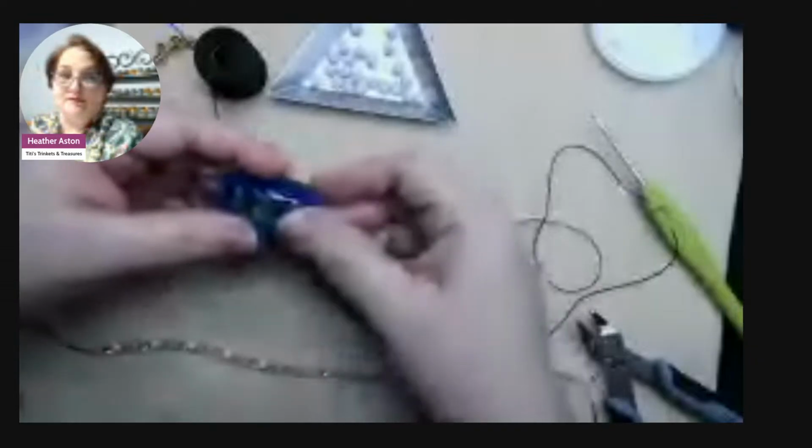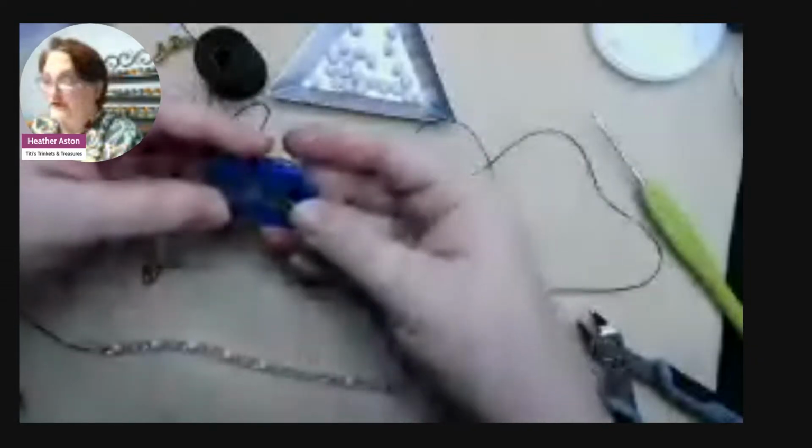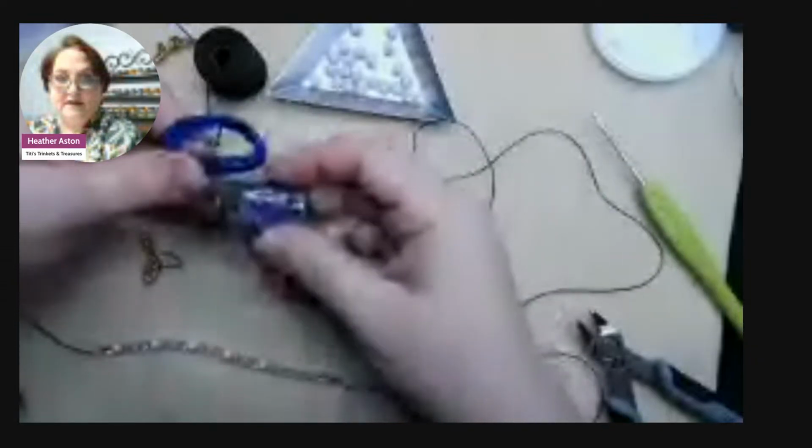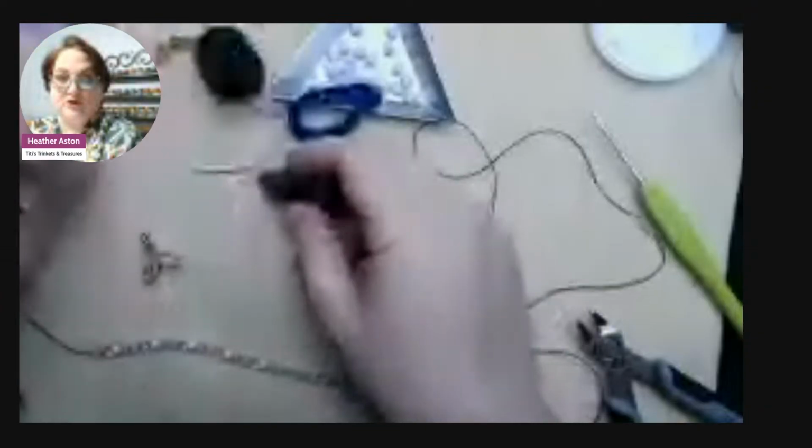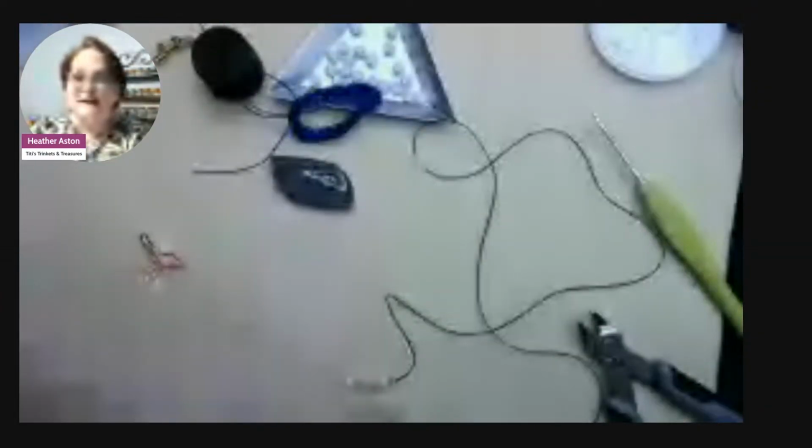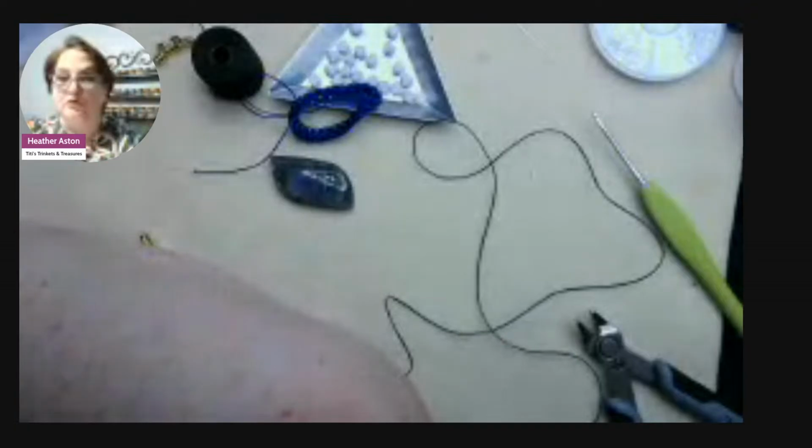And I'm not going to use this one for this beautiful purple flash labradorite. No, I'm going to get a color that goes good with that. But just saying, let me know which one you would prefer.